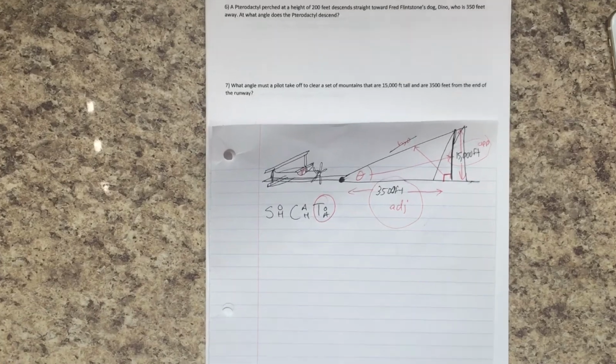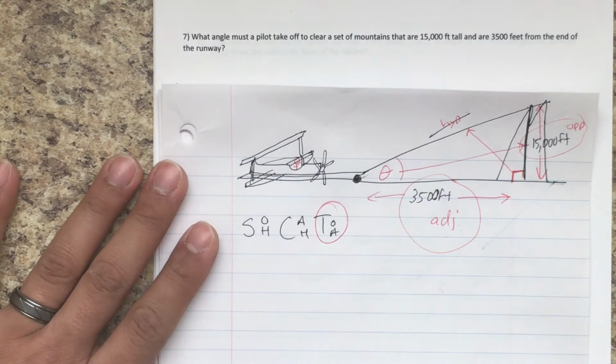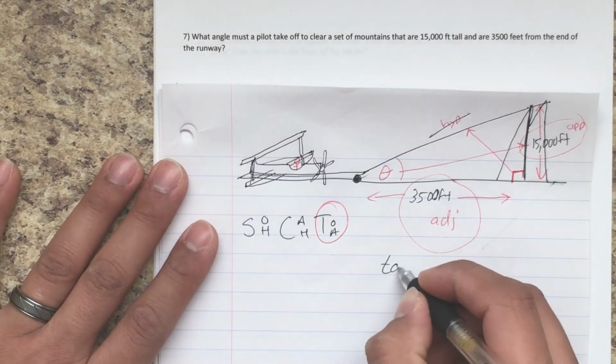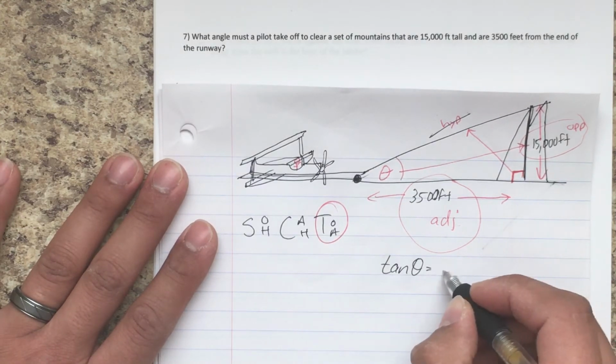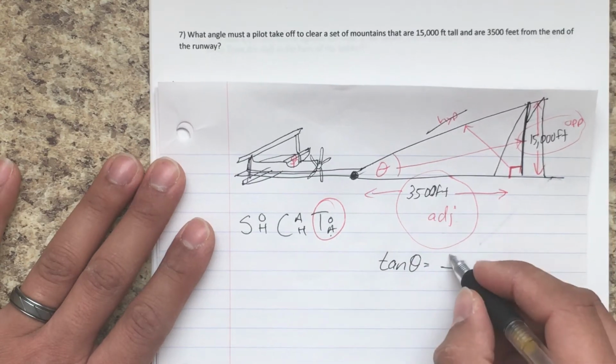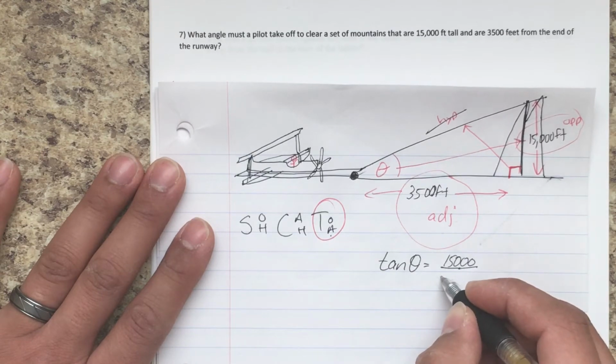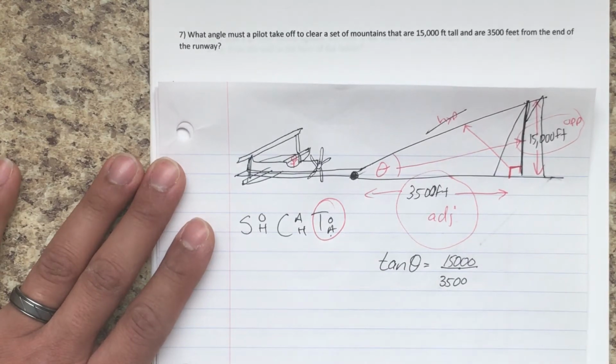All right, so let me go ahead and zoom in a little bit. We're going to go ahead and do the tangents. Let's go ahead and write. Well, the tangent of my angle is going to be equal to opposite over adjacent. Opposite side, that's our 15,000, divided by the adjacent side, which is 3,500.